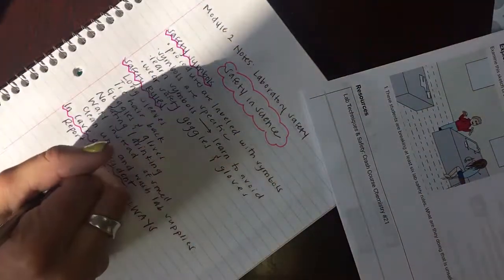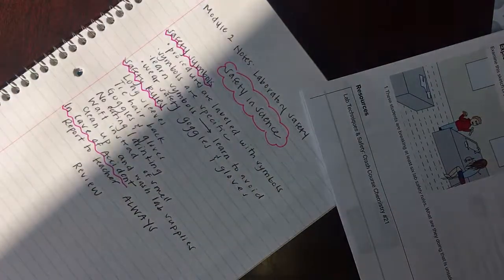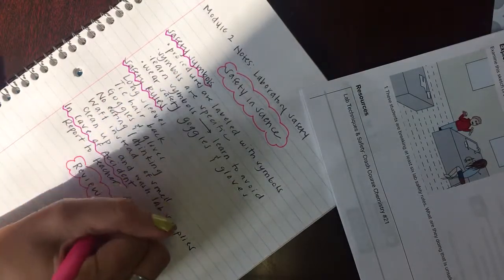What your next section should be, though, is review. So I'm going to make another section of my notes that says review. And I'm going to give it a big heading because it's now a new section. I'm not taking notes anymore. So I'm going to label these questions.